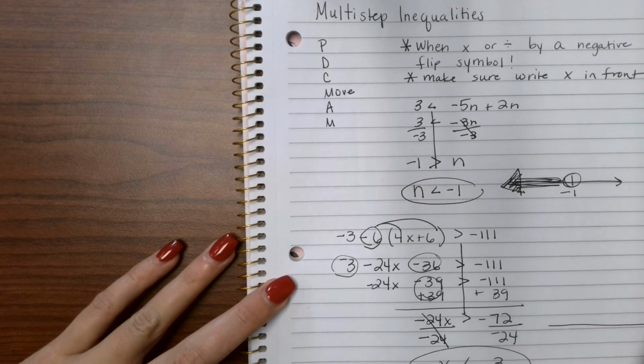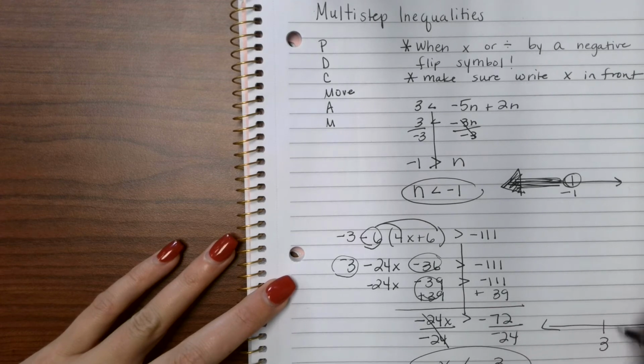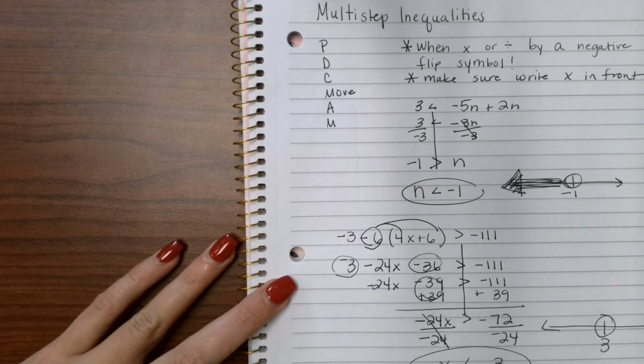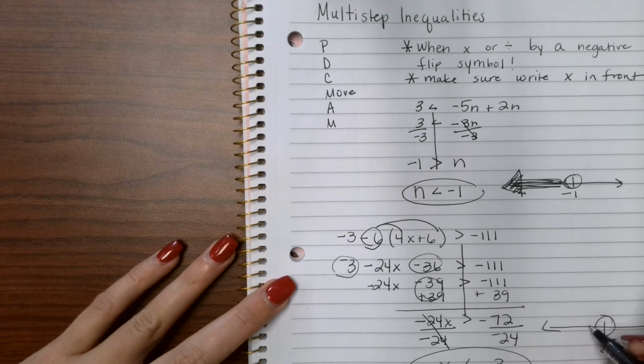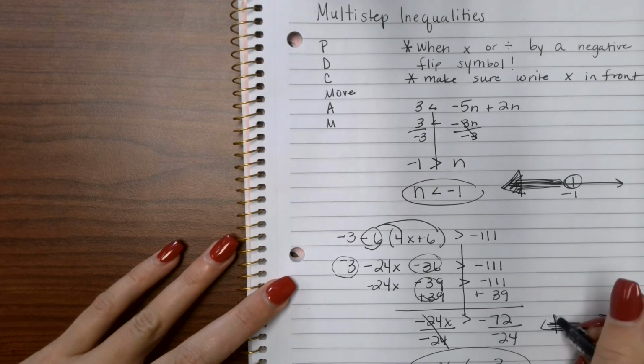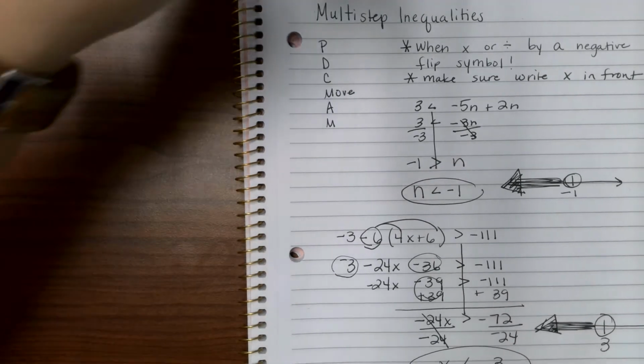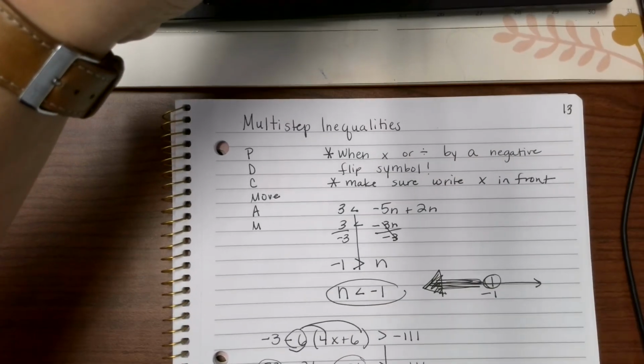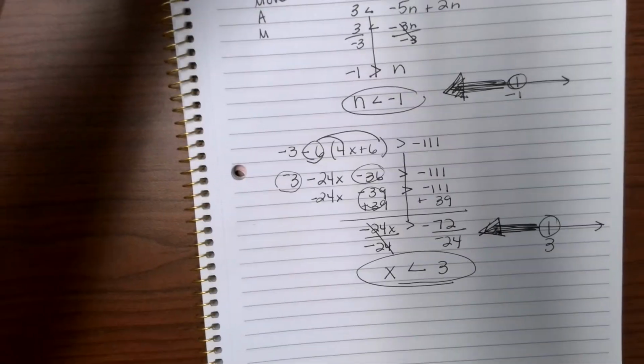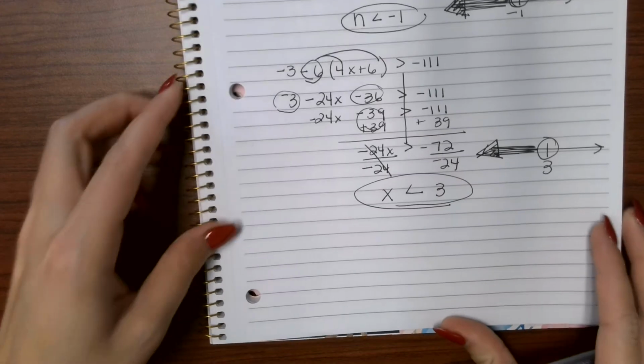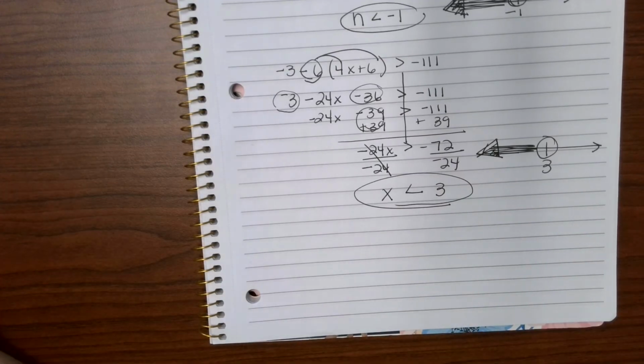So here's how we graph it. Here's 3. We're going to have an open circle since there's no equal to symbol. And the arrow is pointing left. Since it's less than, it's going to be to the left. All right, one more. So one more example is, and try to find a tough one.